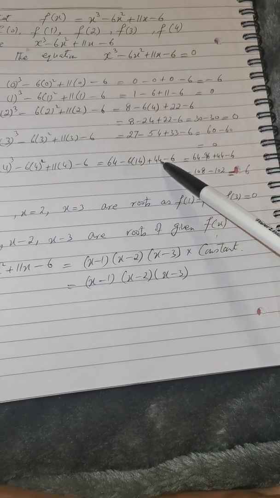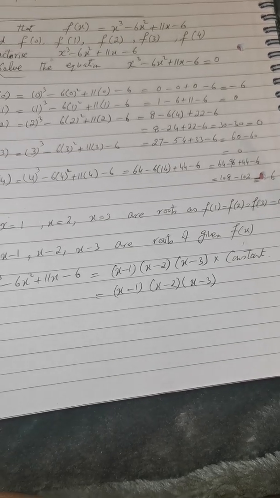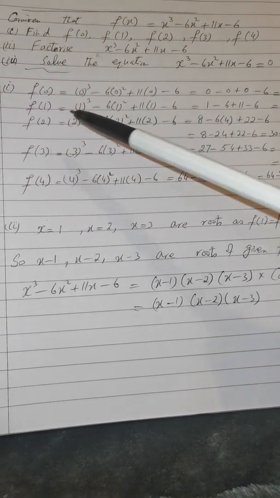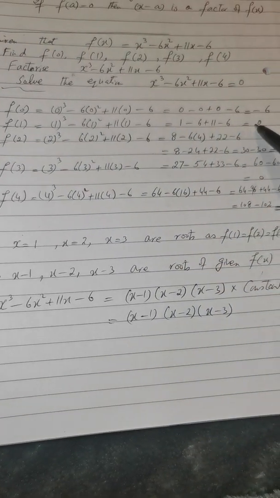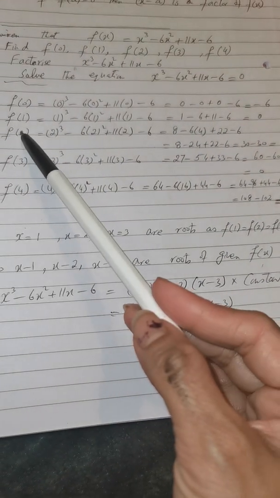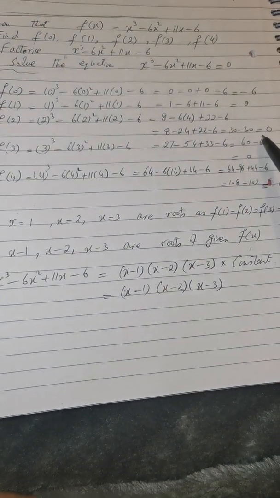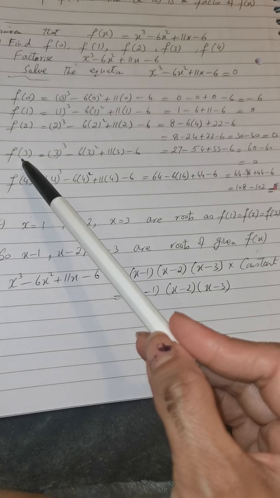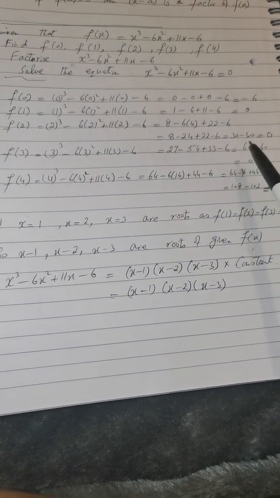Simplify it and check the answer. The answer is 6. So we see that when we put x is equal to 1, f(1) is 0. When we put x is equal to 2, f(2) is 0, right? When we put x is equal to 3, f(3) is 0.